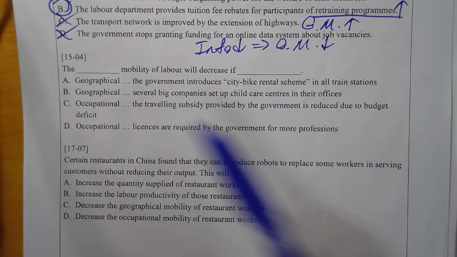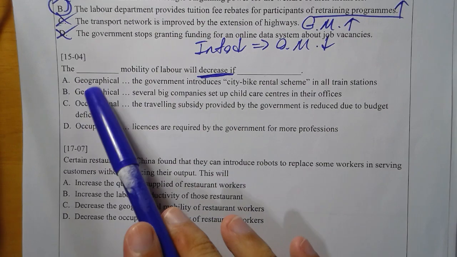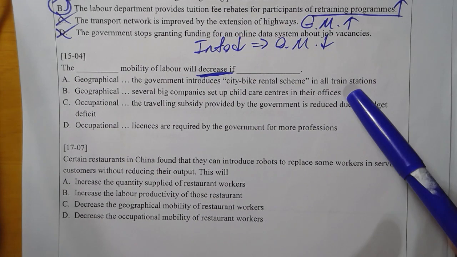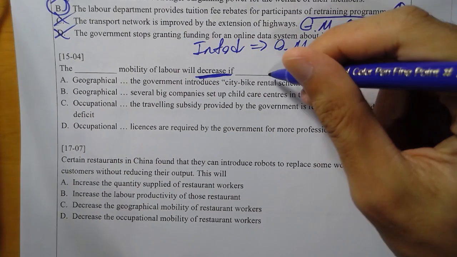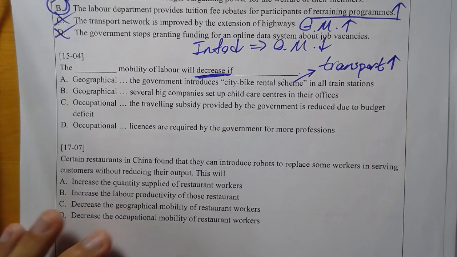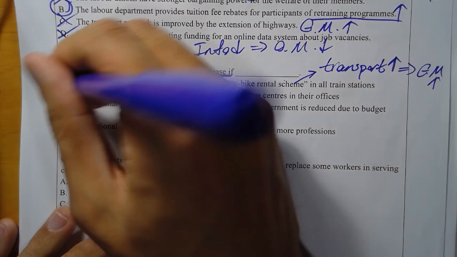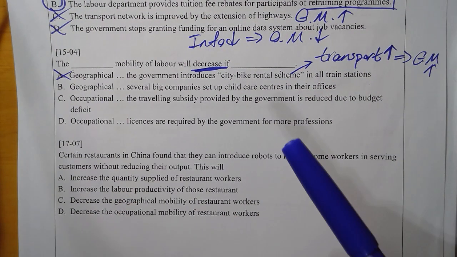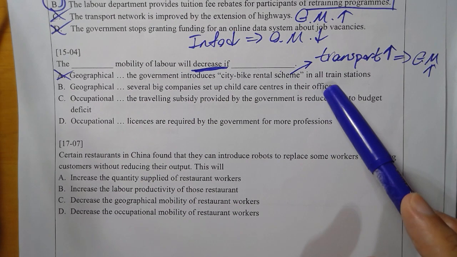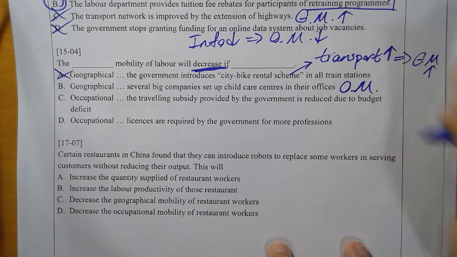Let's see. The mobility will decrease, of course. Will decrease. Look at here. Now, geographical mobility would decrease if the government introduced a city bike rental scheme in all train stations. Now, with this scheme, I would say actually transport options would increase. With better transport, geographical mobility should increase. Alright, so A is not correct. Now B, geographical mobility would decrease if several big companies set up child care centers in their offices. Now, this one, I would say it has something to do with occupational mobility, alright?